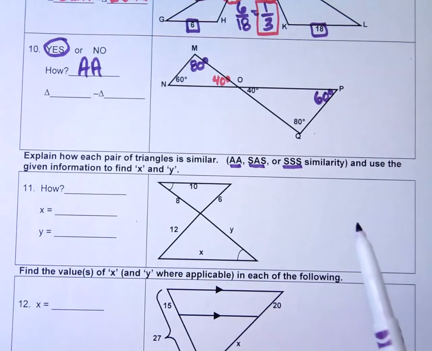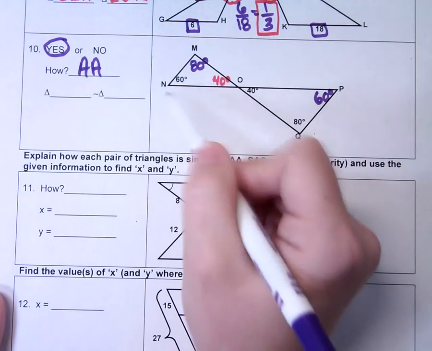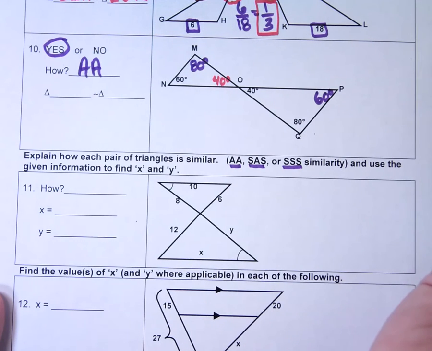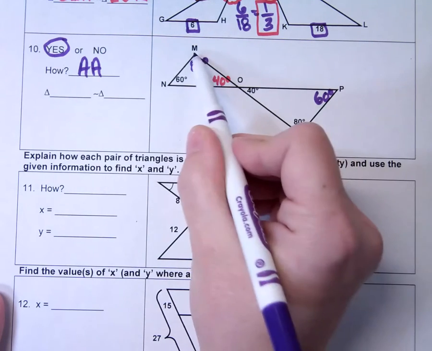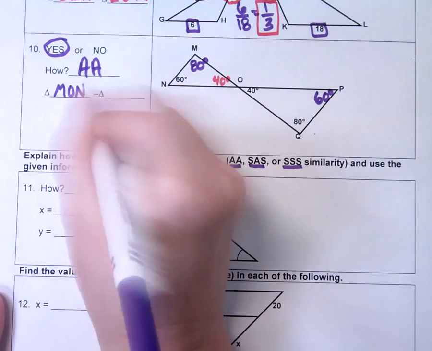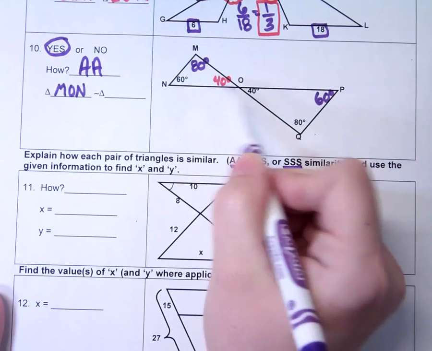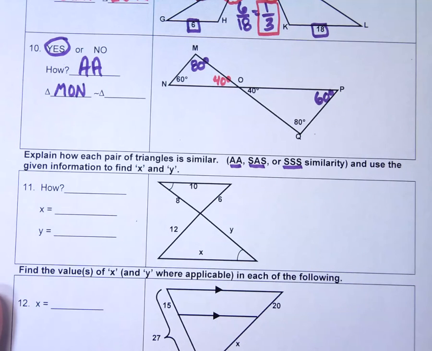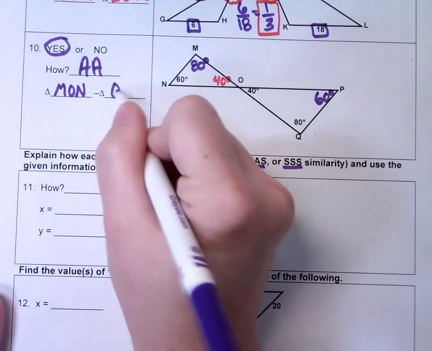Okay, now I just need to write my statement. Remember, I can call this first one whatever I want. I'm going to call it triangle MON. And if I call the first one MON, I would have to call the other one QOP.